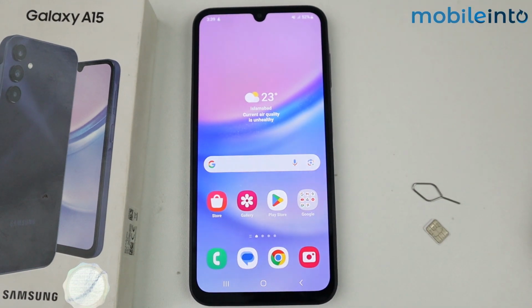Hey guys, what's up? In this video, I'm going to tell you how to insert a SIM and micro SD card in Galaxy A15 5G.